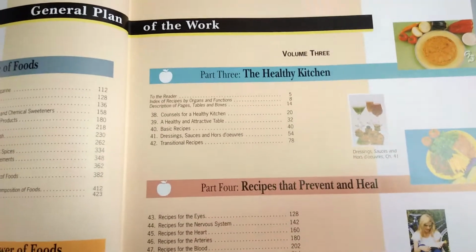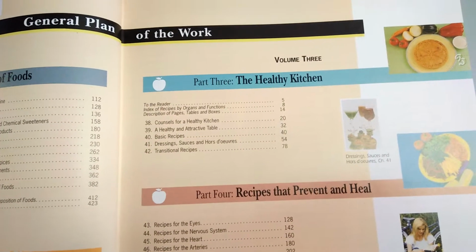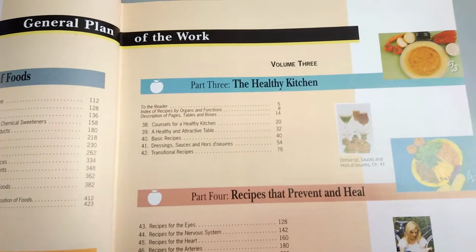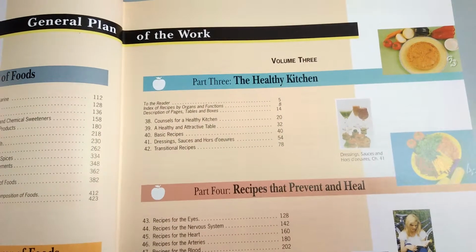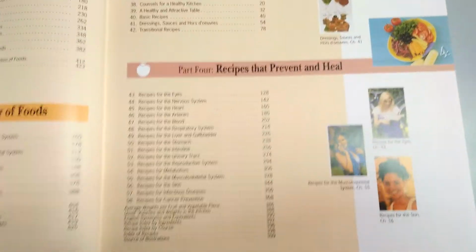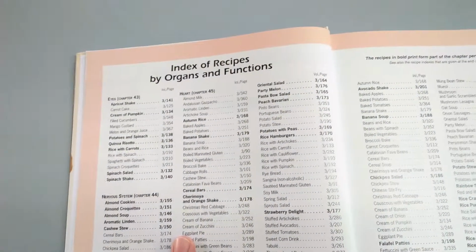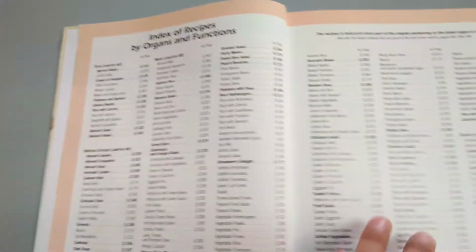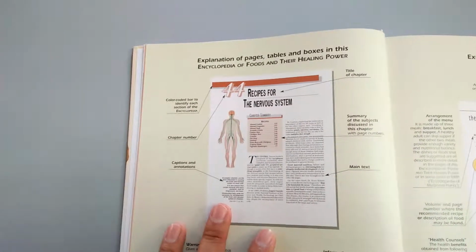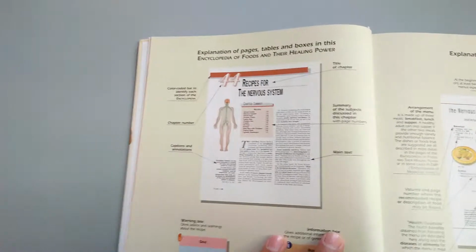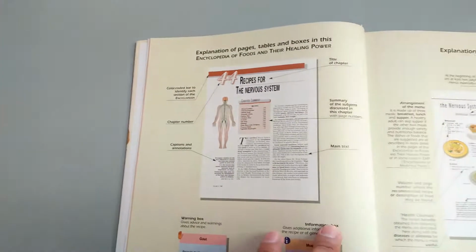In this healing kitchen, we have the counsel of a healthy kitchen, a healthy and attractive table, basic recipes, and etc. In Part 4, we have the recipes that prevent and heal. In this book we have the content of recipes by organs and function that you can refer to, and we have a bit of explanation about the pages, tables, and boxes in the Encyclopedia of Food and their healing power.